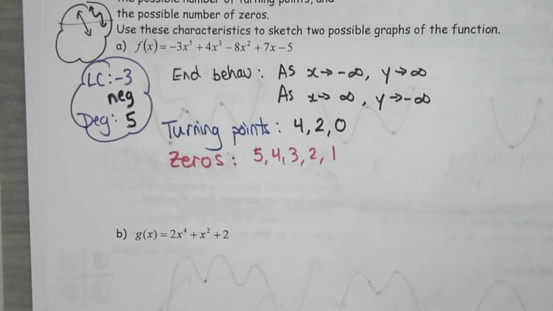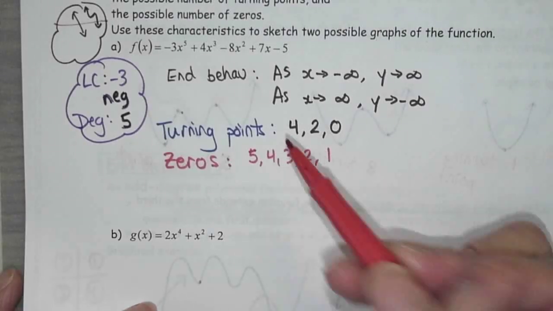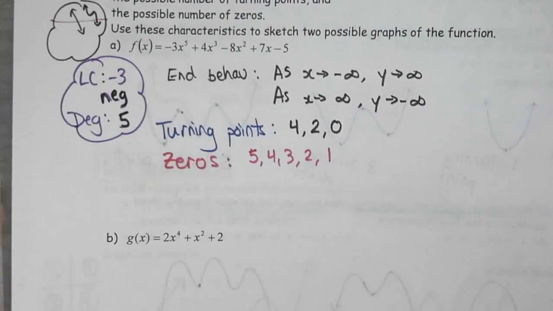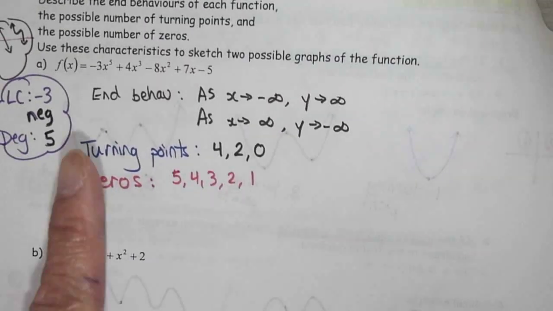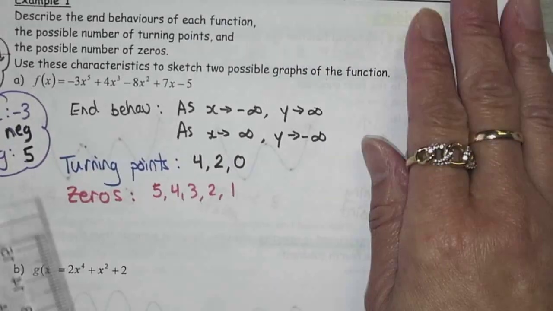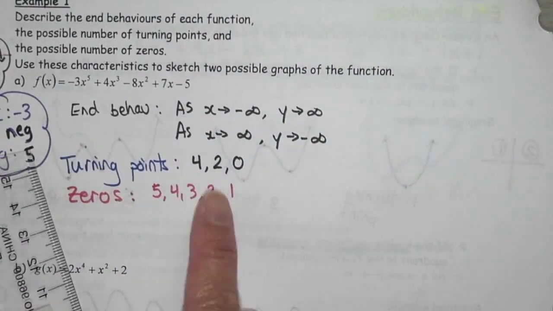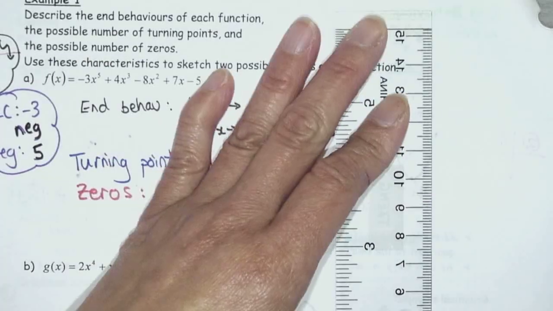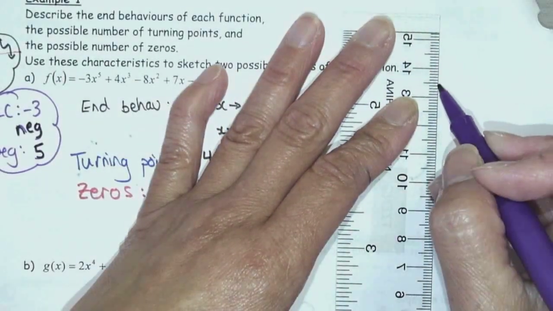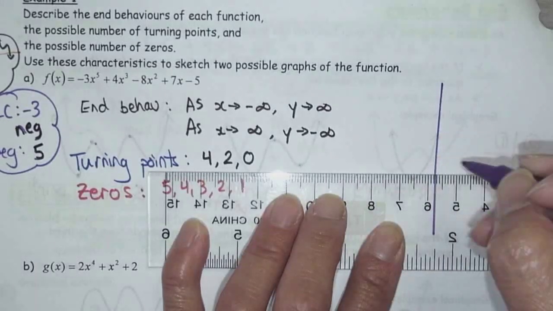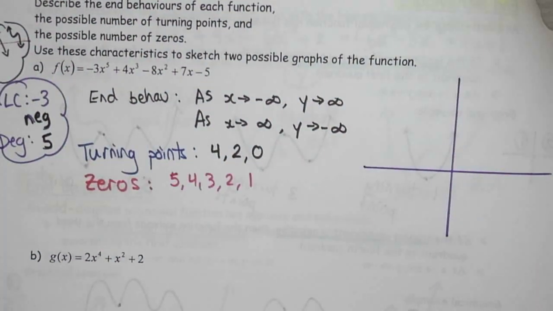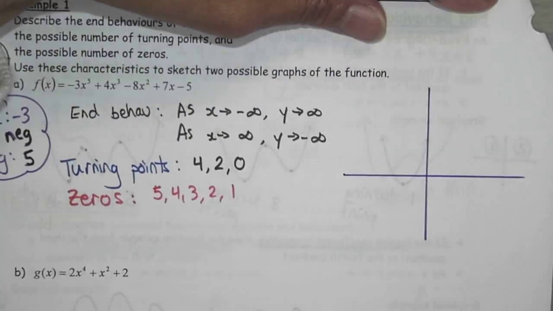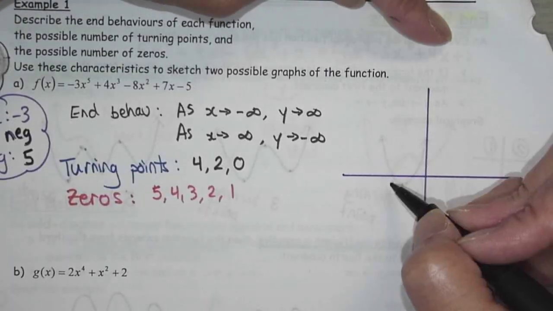Okay, so let's draw two possible graphs. One of them I'll do with 2 turning points, one of them with 4 turning points. Or you can do 0 turning points, but that would be hard. I'm going to do 4 and 2. I use these characteristics to draw 2 possible graphs. It doesn't even say it has to be a different number of turning points. I can do 2 turning points but change the number of zeros, as long as they're not identical graphs. It doesn't say you have to change everything, you just show 2 possible. So I'm going to do 2 turning points just because it's easier, and then I can do the number of zeros.